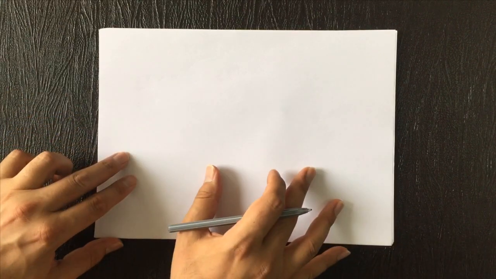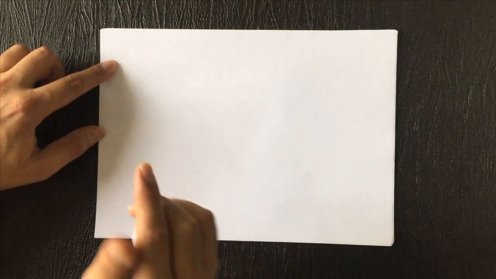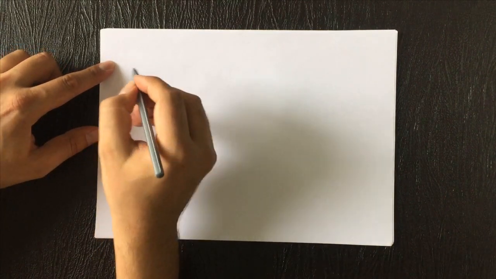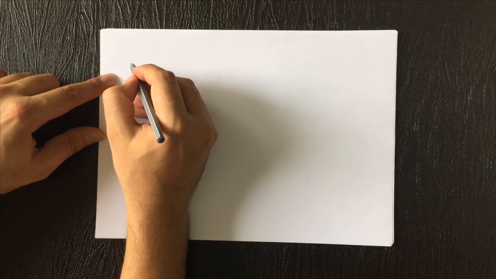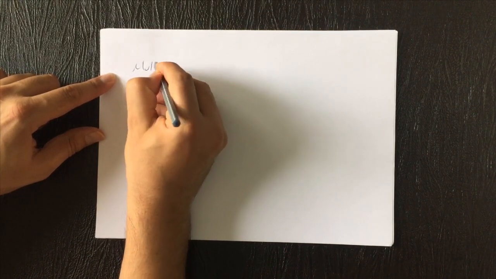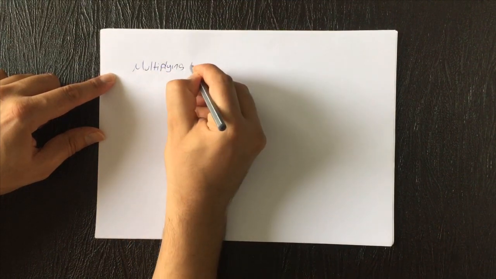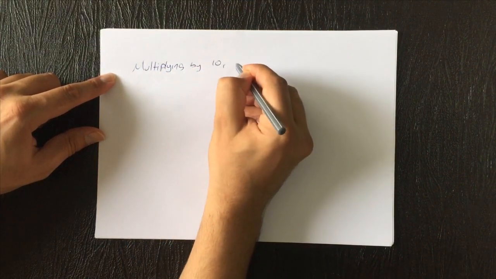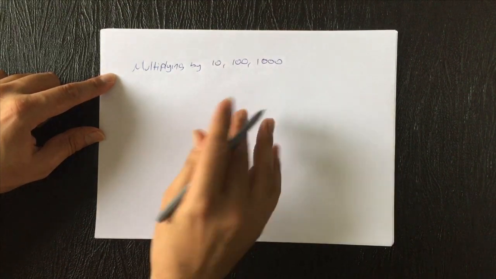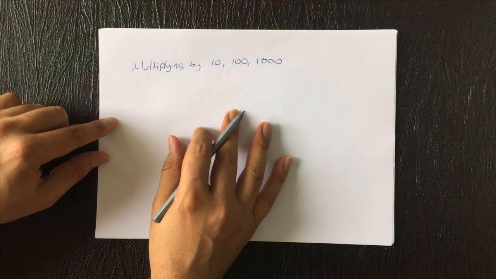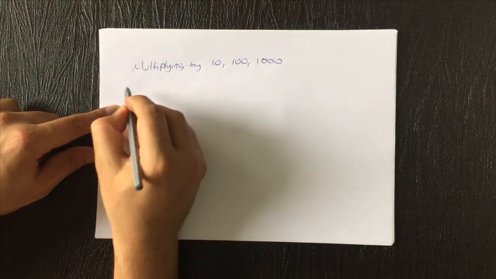Okay, so we are starting from multiplications. Let's do multiplications. First, multiplying by which numbers? By 10, 100 and 1000. We will try to learn how we can do this. It's so easy. Look here.